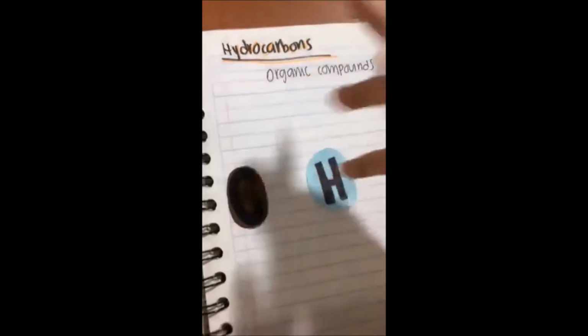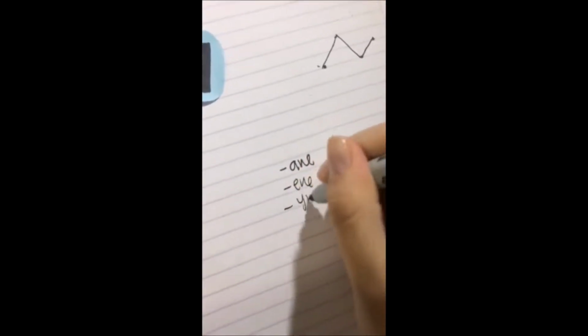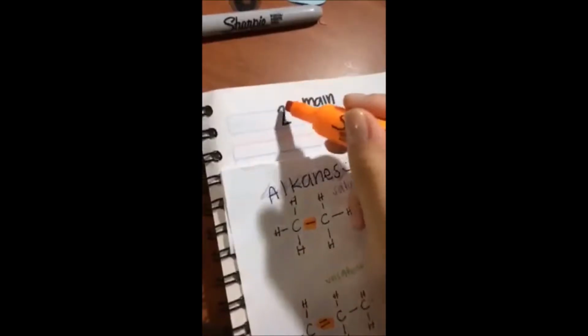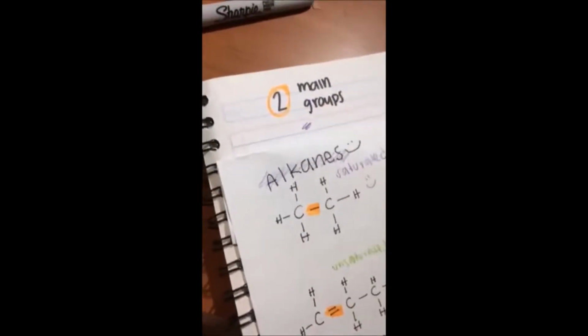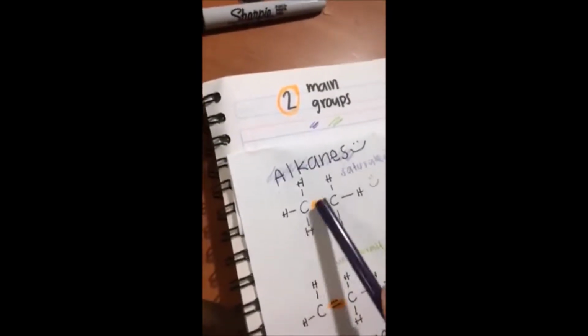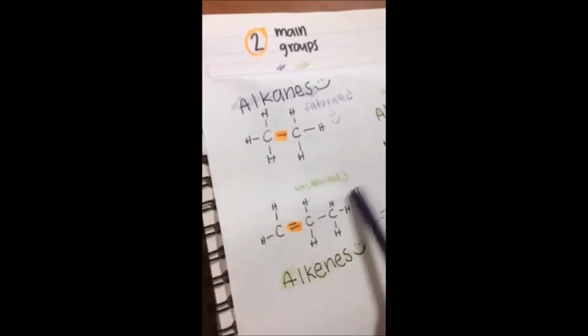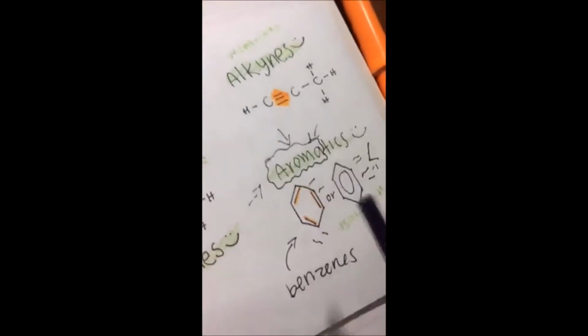Hydrocarbons are organic compounds that consist of carbon and hydrogen atoms. These compounds can form chains and they can be classified depending on their bonds. There are two main groups of hydrocarbons, saturated and unsaturated. Saturated hydrocarbons are known as alkanes and they have only single bonds. Unsaturated hydrocarbons are known as alkenes and alkynes, and they have double and triple bonds, besides the aromatics.